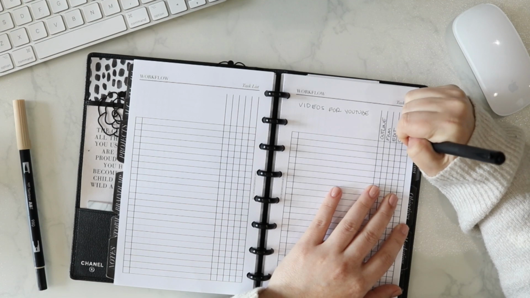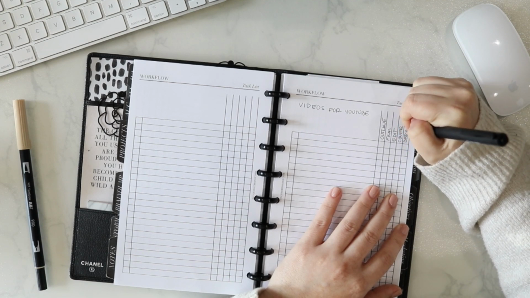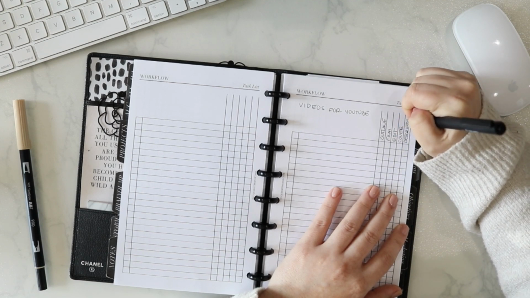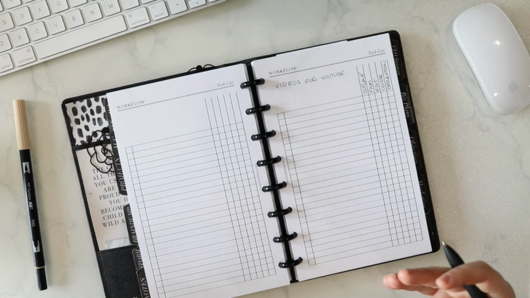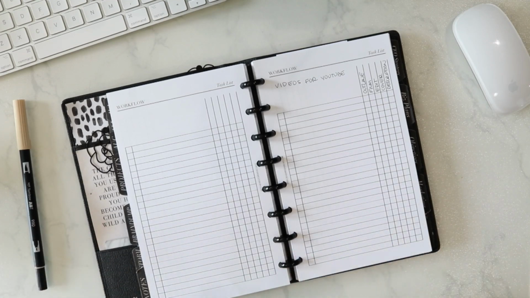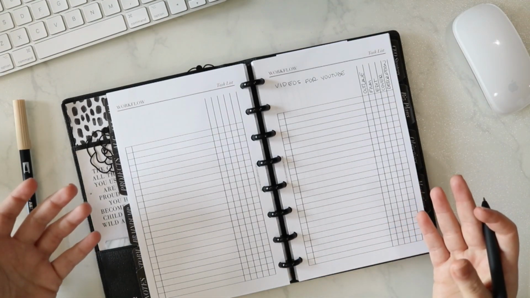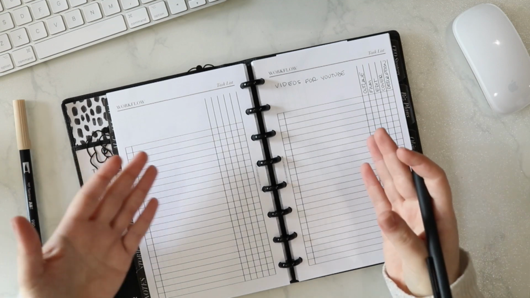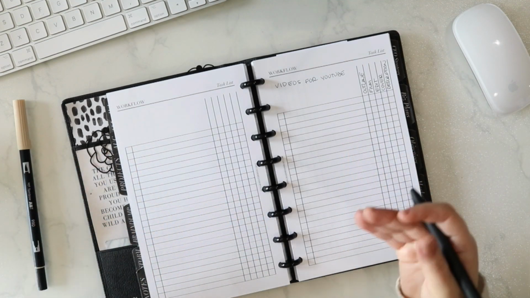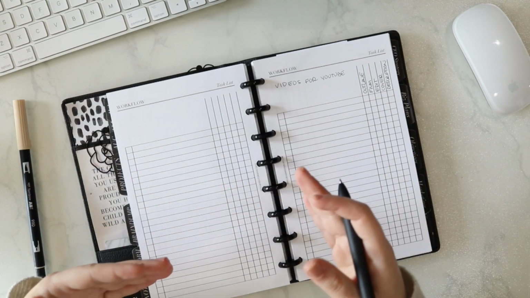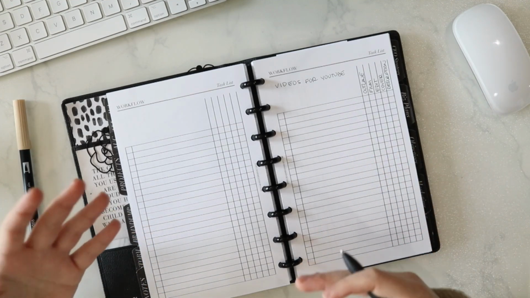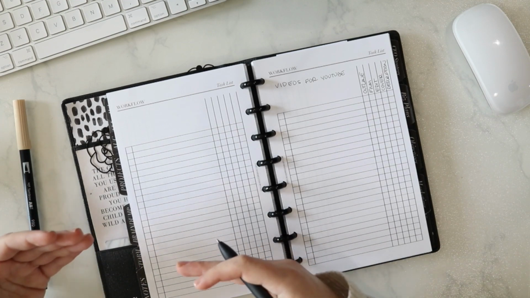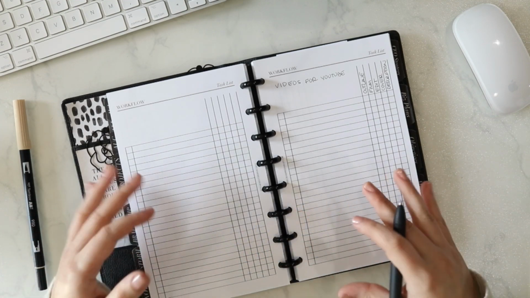Now, in terms of productivity, this insert isn't just about tracking projects. It also gives you the ability to batch your work, which happens to be a major tenet of the productivity philosophy that I prescribe to. Whenever possible, especially when it comes to something like filming videos, I like to organize my work so that I can film a few videos in one block of time so that I can save myself the time and energy that goes into preparing and working through each video individually.